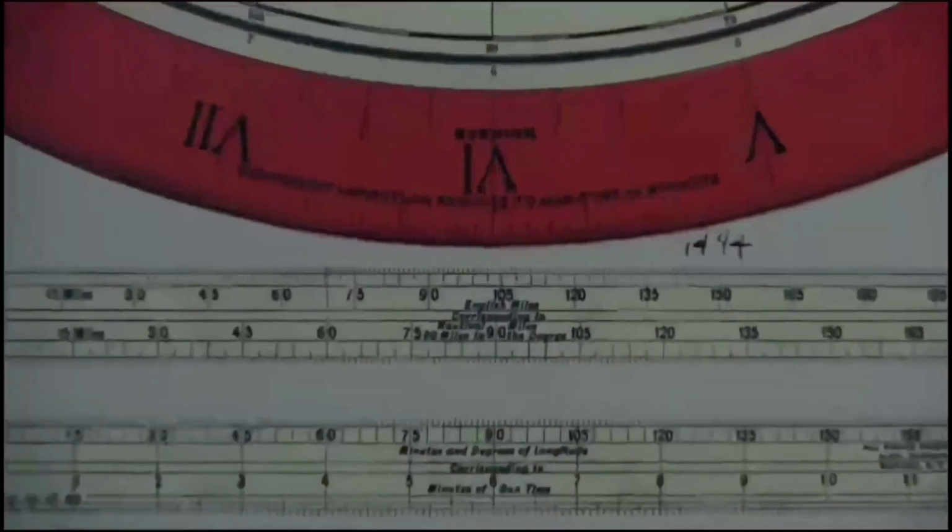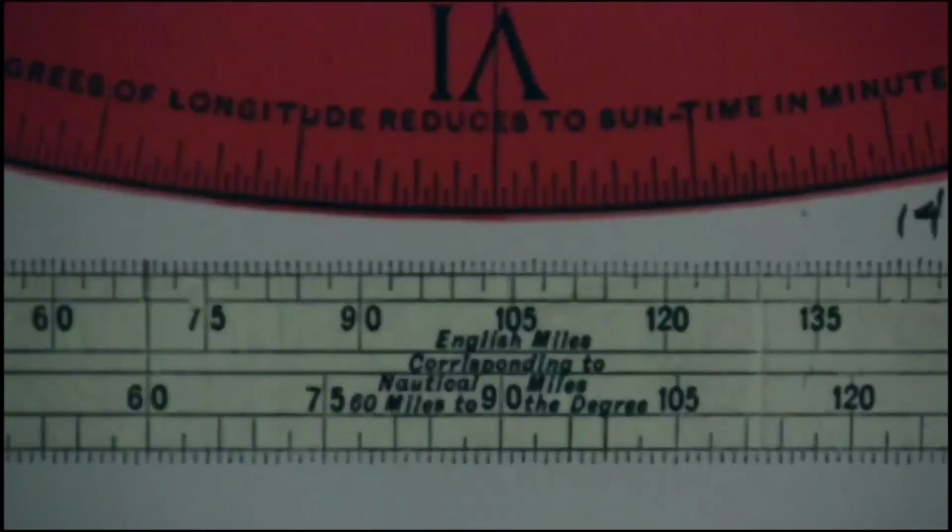It says that the degrees in longitude reduce to the sun time in minutes, and everything reduces to 60 nautical miles per degree. That's why there are so many little lines here on the outside, because between every longitude, or every time zone, there are 60 minutes of arc. So for every 15 degrees, there's 60 minutes, or 4 minutes per degree of arc. So the main takeaway from this introduction is that this map reduces 60 minutes of arc to 15 degrees of longitude at 60 nautical miles per degree.